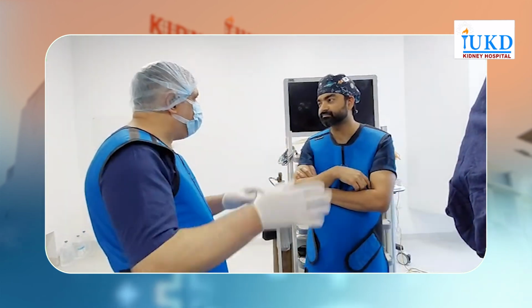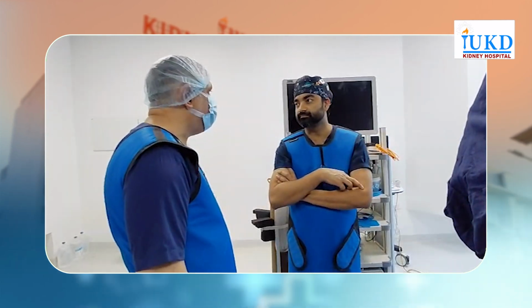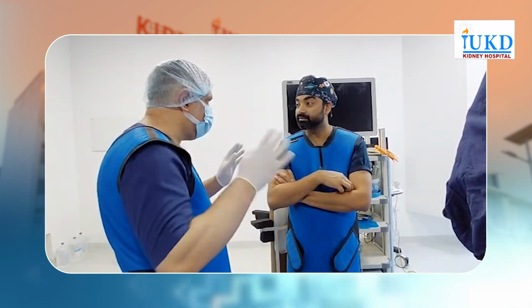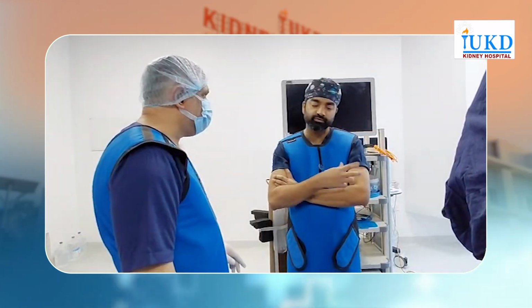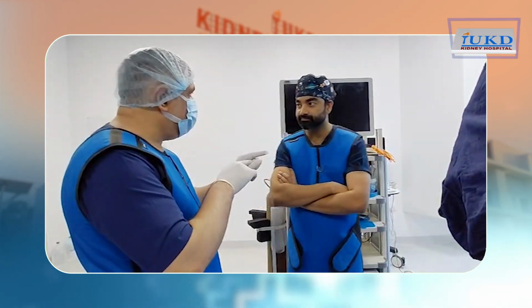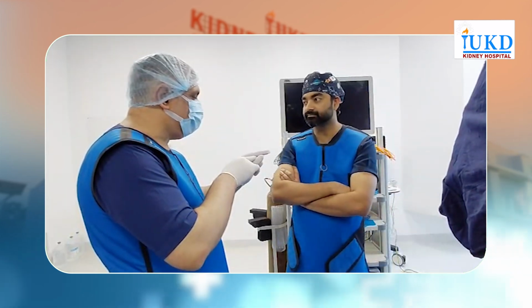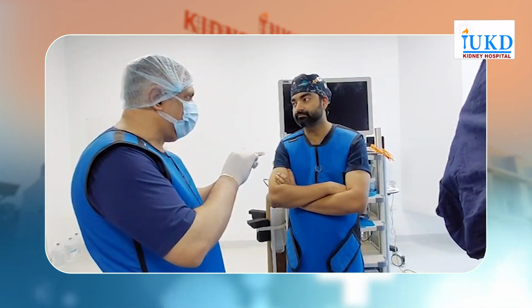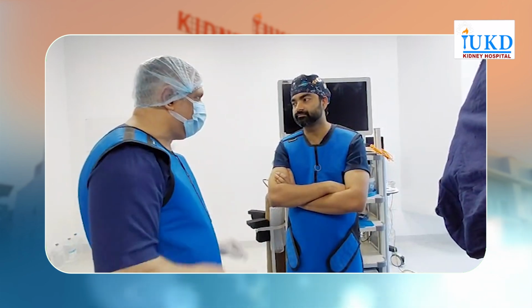If you already have patients with a full stone, full of stone, stagnant, you can do without contrast. Okay. Without contrast, but if you have contrast, you go back a little to push the guide.